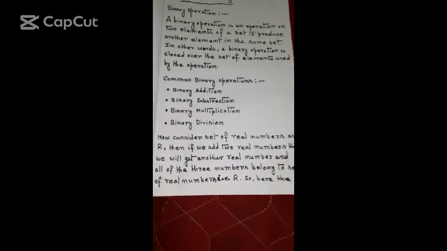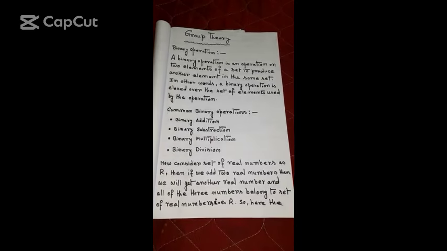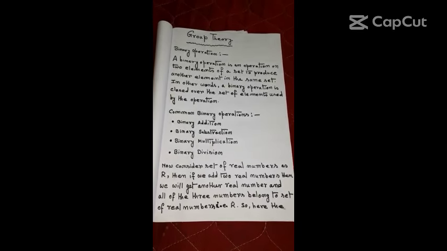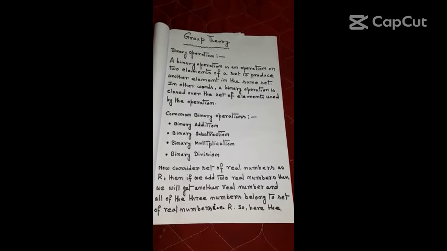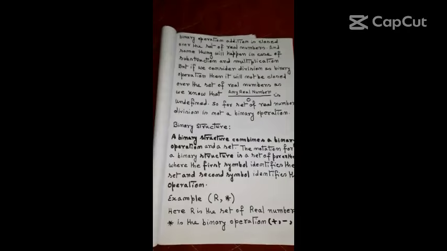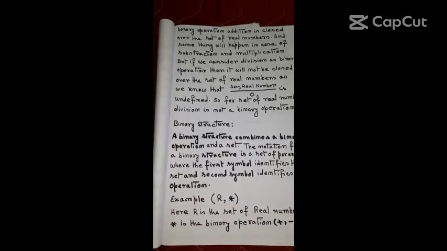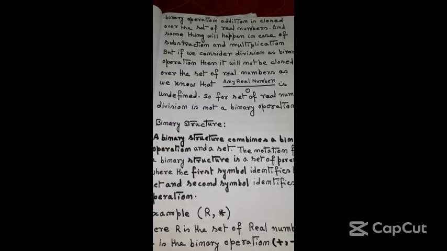Now I am just giving you an example: consider the set of real numbers R. If we add two real numbers, then we will get another real number, and all three numbers will belong to the set of real numbers. So here we can say that the set of real numbers is closed under the binary operation addition. That I have written here.